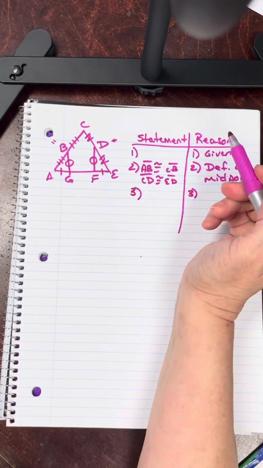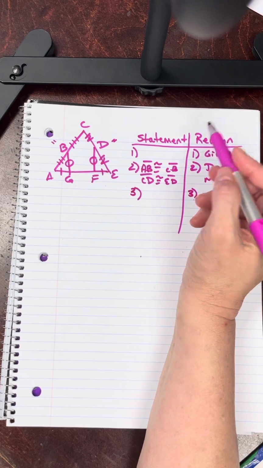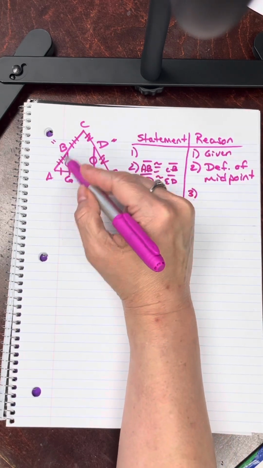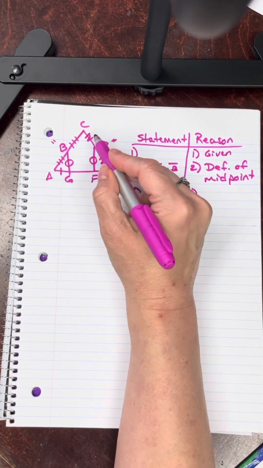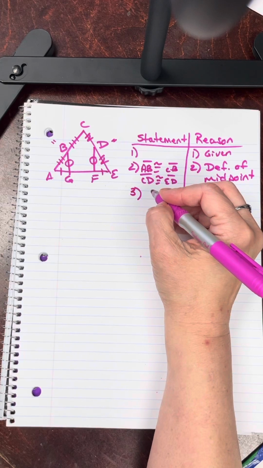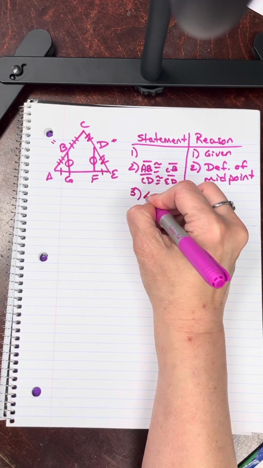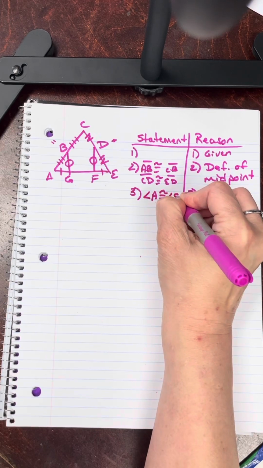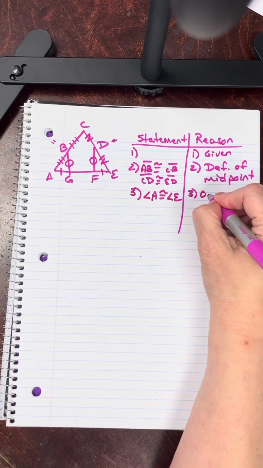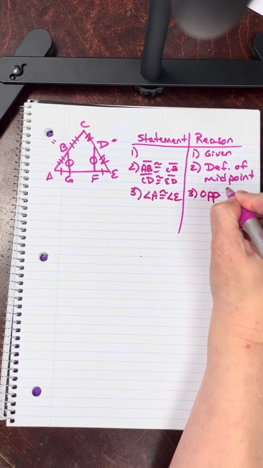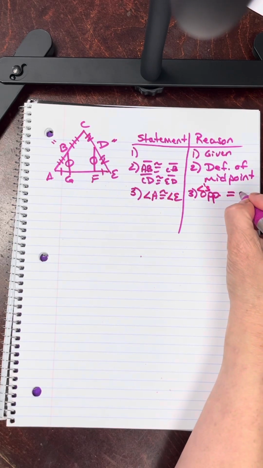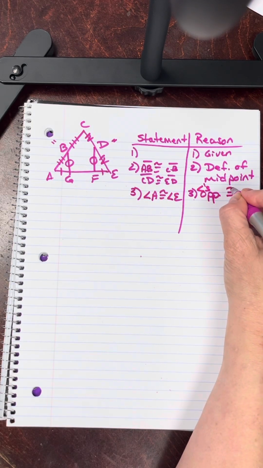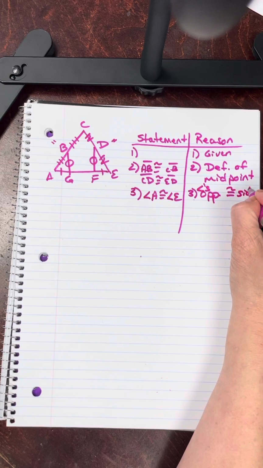All right, so we said if we've now said these sides are the same, we can say that the angles opposite them are the same. So I can state that angle A is congruent to angle E. Why? Because angles opposite equal, or congruent, either way, sides. You get the idea there.